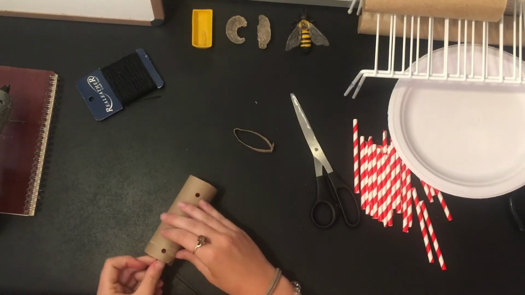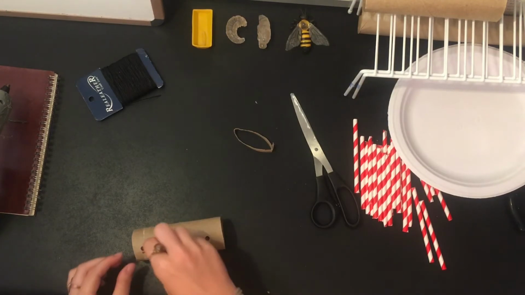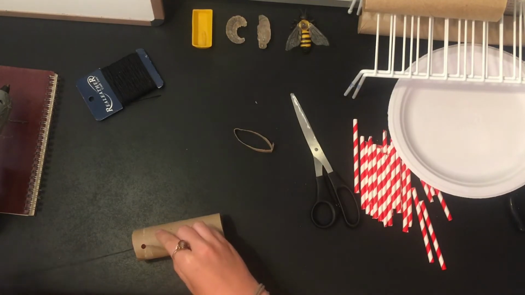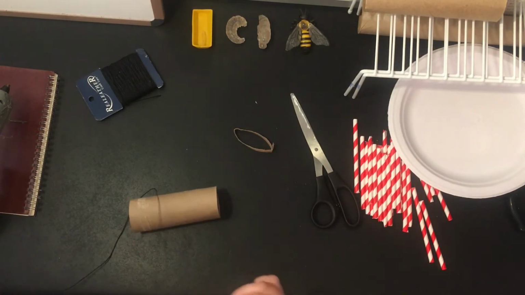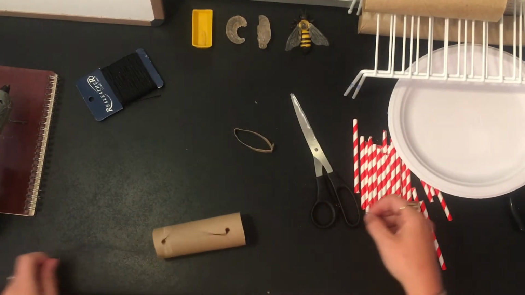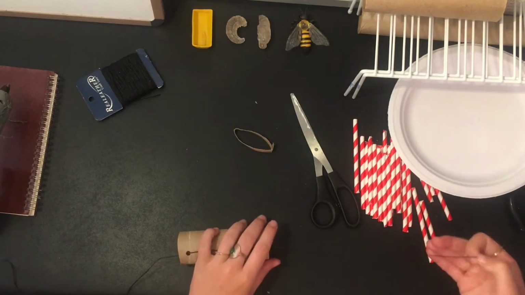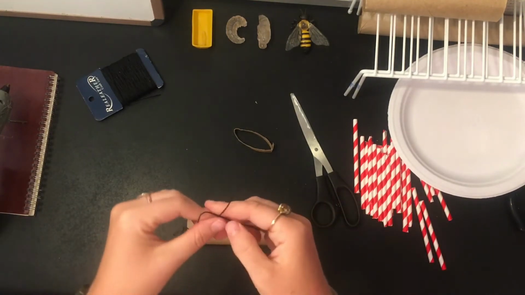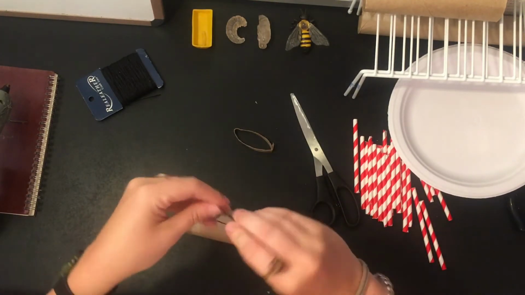So I'm gonna just loop it through right here. Stick it through the top, pull it under. And then also do the same thing right here, stick it through the top, pull it under, and then you can have it like that. Then you can scoop it around like this, do a nice little knot.